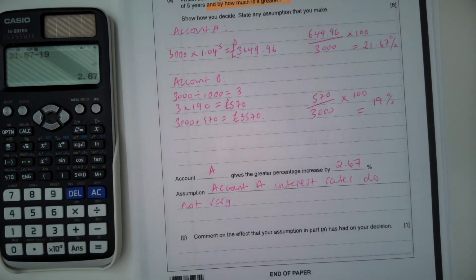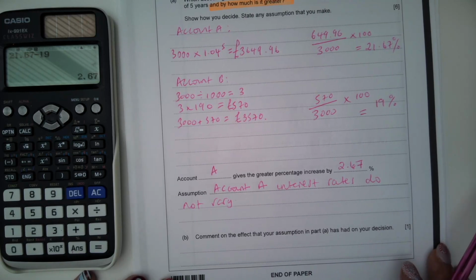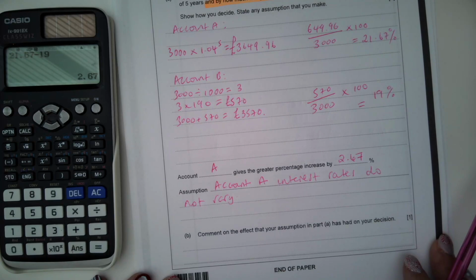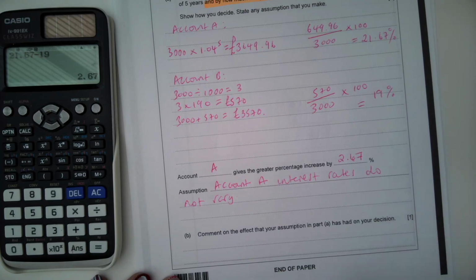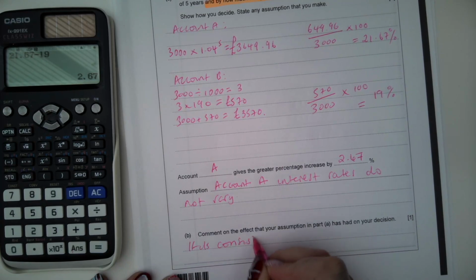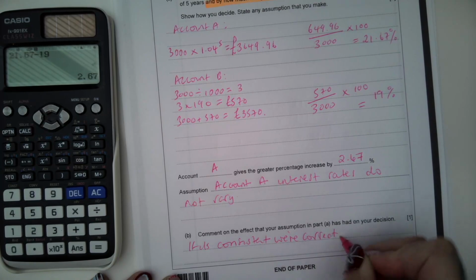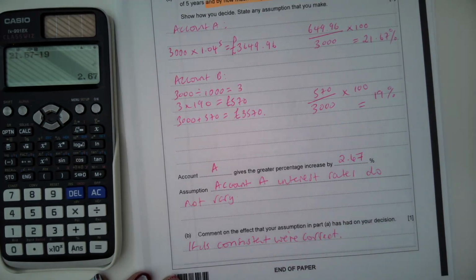Part B, comment on the effects that your assumption in part A has had on your decision. Okay, so the effect it's had on our decision is that as long as it stays the same, we're correct. So if it's consistent, we're correct, but it could be higher or lower depending on what happens.